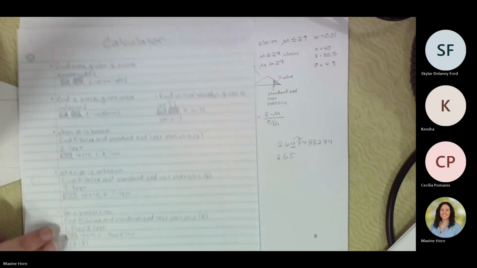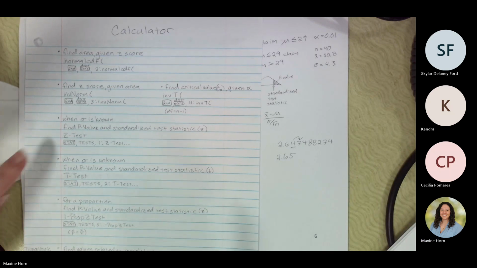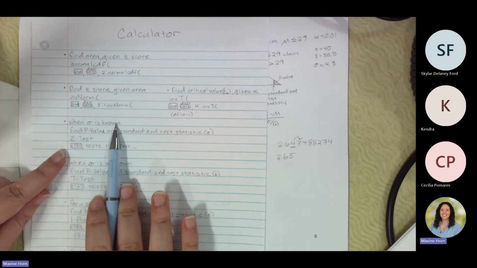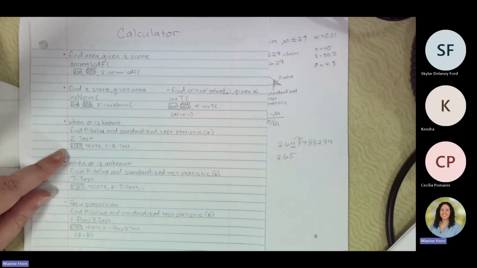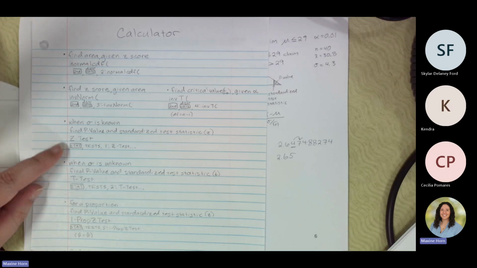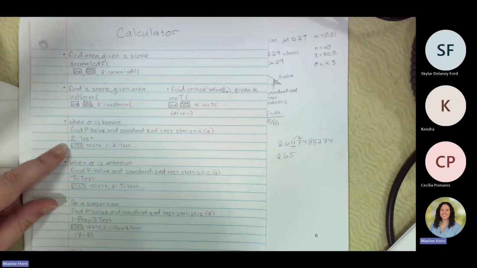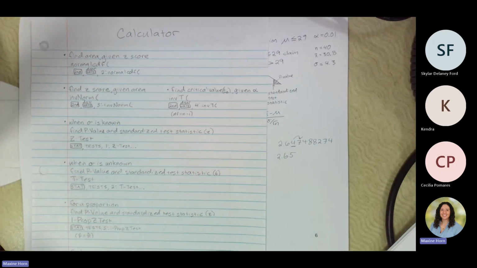Again, when the population standard deviation is known, that is a z-test, which we get to with stats, tests, and then one z-test. It looks like a 7. It's not, it's a 1.